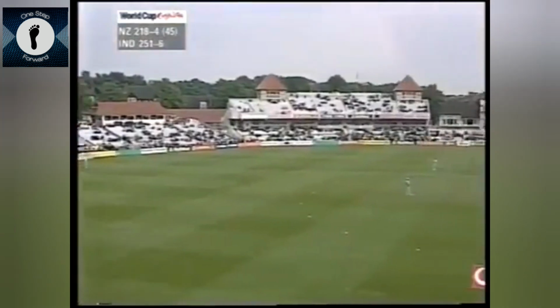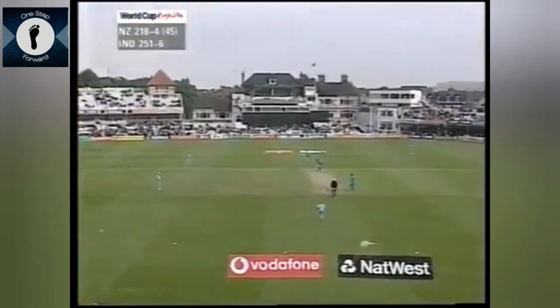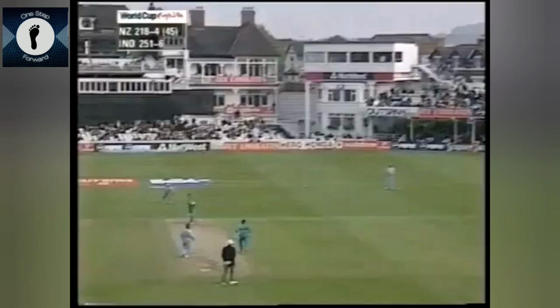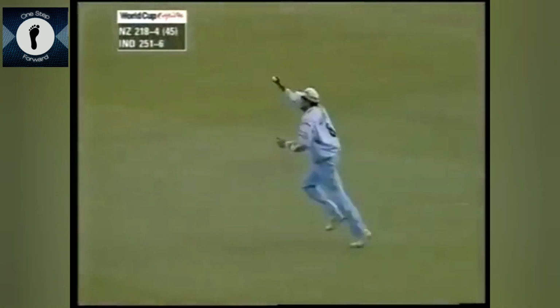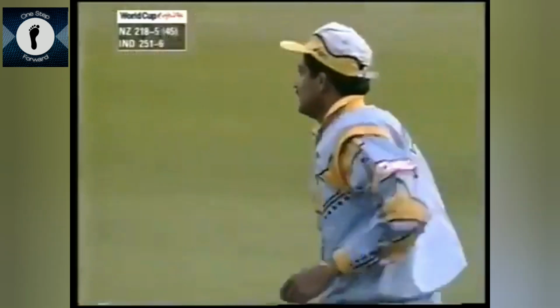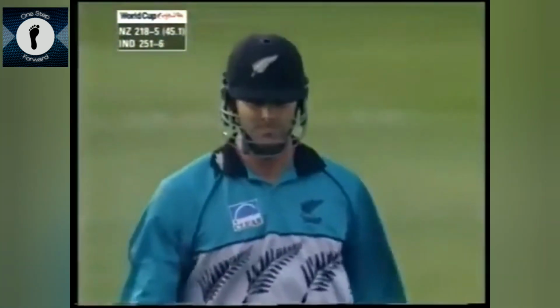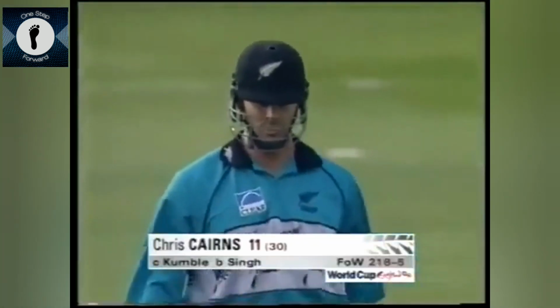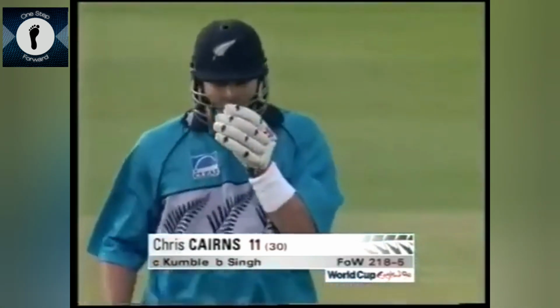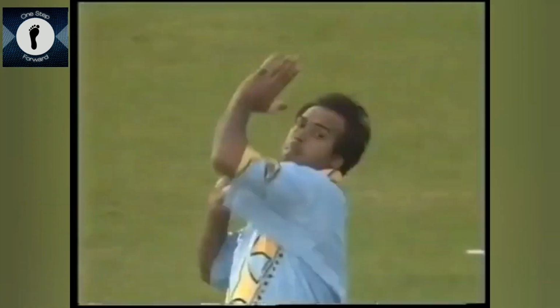The slip fielder is now gone. There's 4 men inside the circle, including fine leg. He's up inside now. And he's hit that straight down long on's throat. Chris Cairns going for a big hit. It didn't seem necessary. Simply launched Robin Singh straight down the ground and into the waiting hands of Anil Kumble.